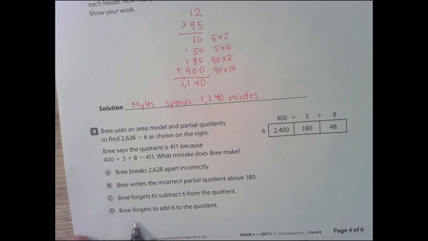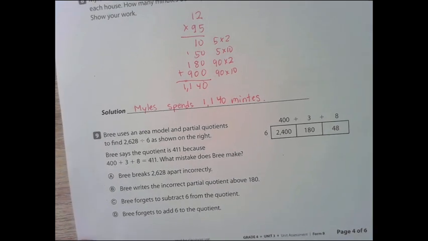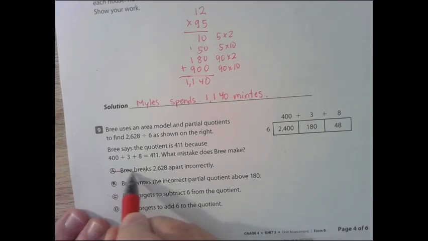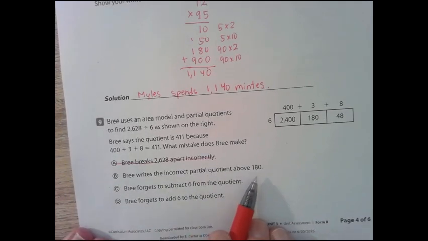So let's go through each of these and see if that's where she made the mistake. Bree breaks 2,628 apart correctly. Well, we don't really see that. I'm going to say that's not it. Let's look at B. Bree writes the incorrect partial quotient above 180.